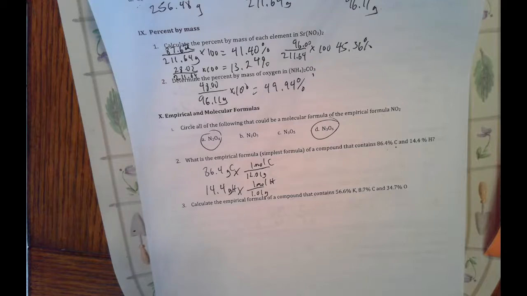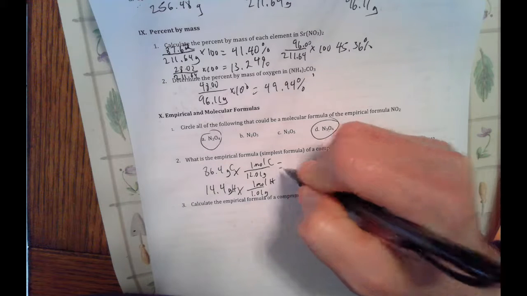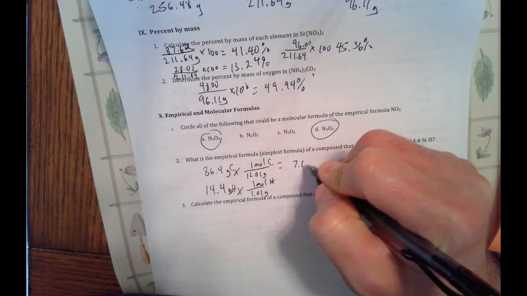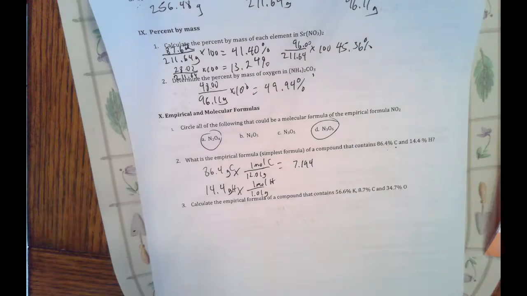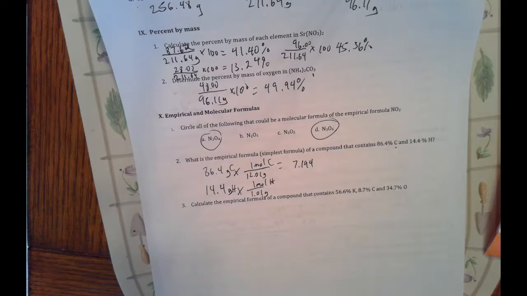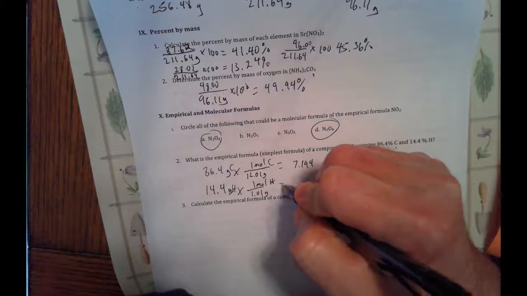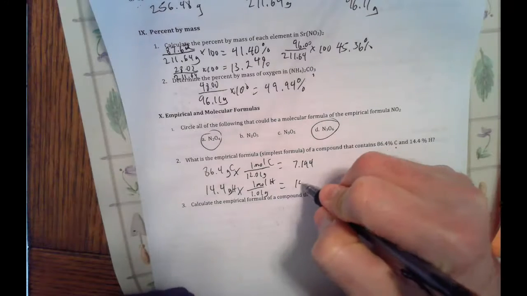86.4 divided by 12.01. It's about 7.194. 14.4 divided by 1.01. That would be about 14.2574.